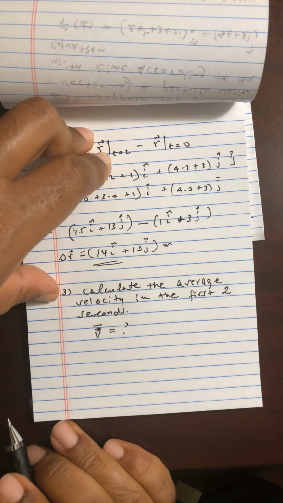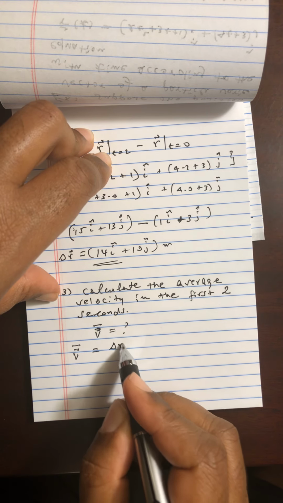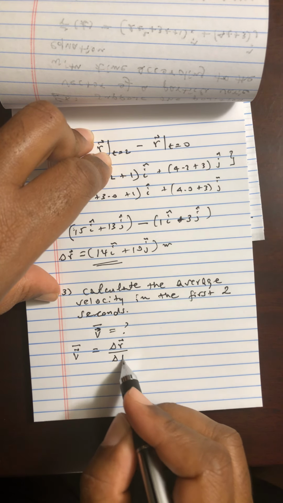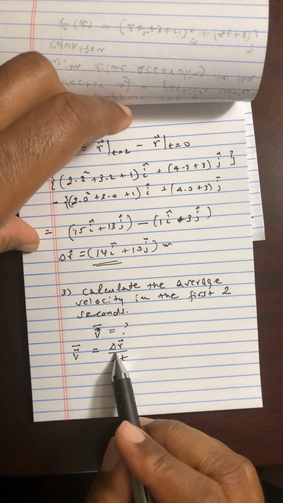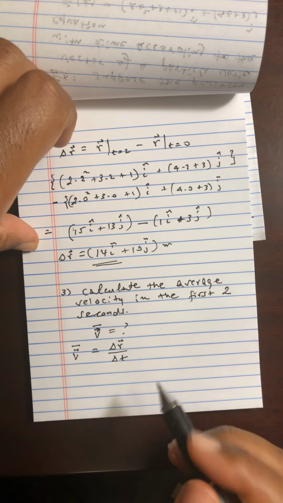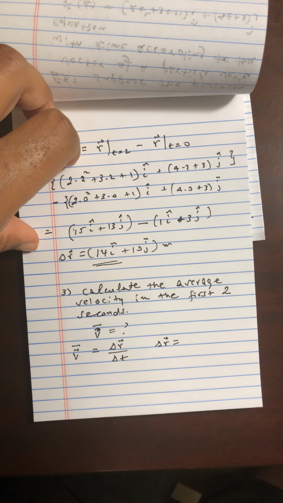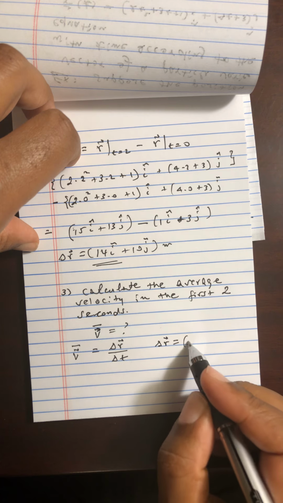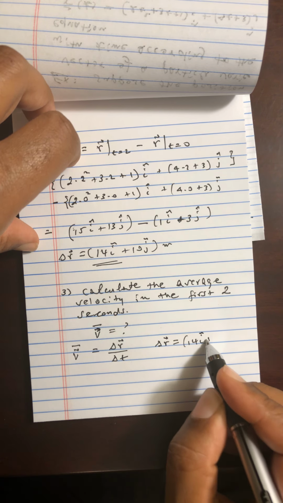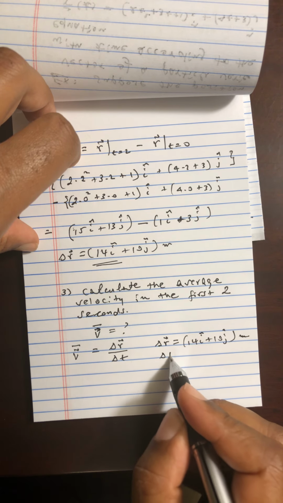All right, so by definition, average velocity is displacement divided by time taken. Okay, so we have already calculated the displacement in the first 2 seconds in part 2. Okay, so we already know delta r for this is the same displacement. So this is 14 in the i plus 10 in the j meters, and of course the time taken is 2 seconds.